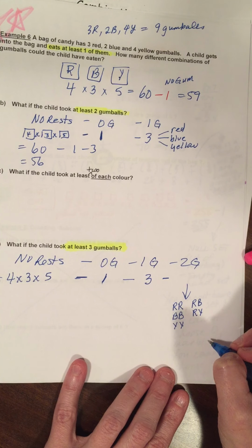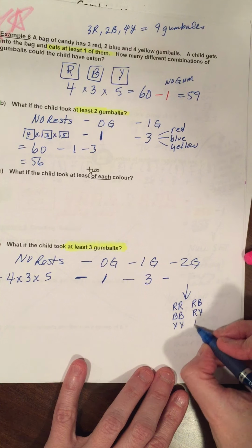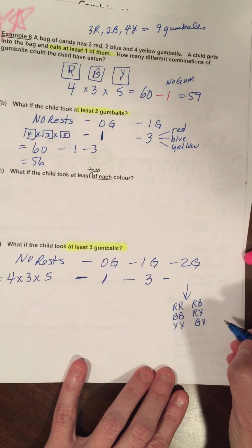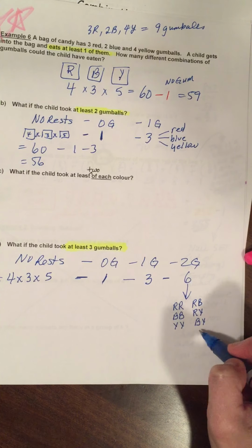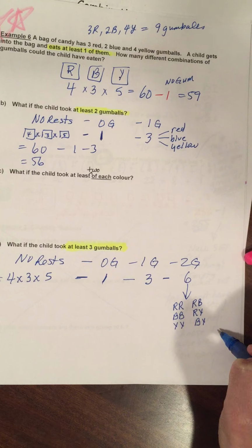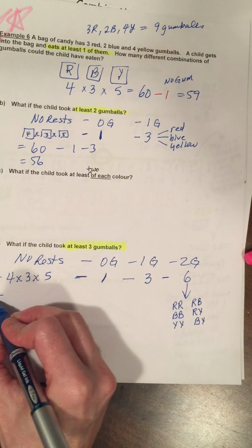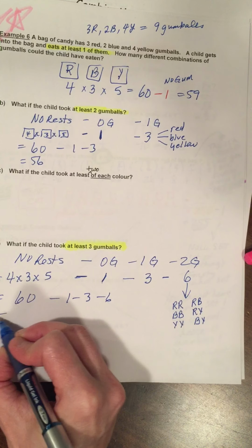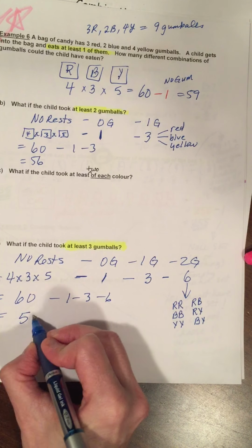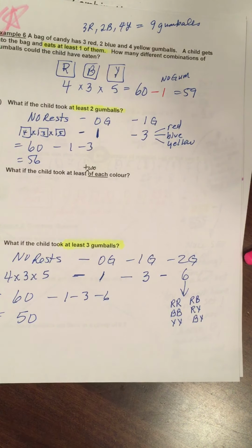That's 2 gumballs. I could eat 1 blue and 1 yellow. That's also 2 gumballs. Have I made all of the options? Absolutely. Remember, order doesn't matter. So 60 minus 1 minus 3 minus 6, 50 different ways.